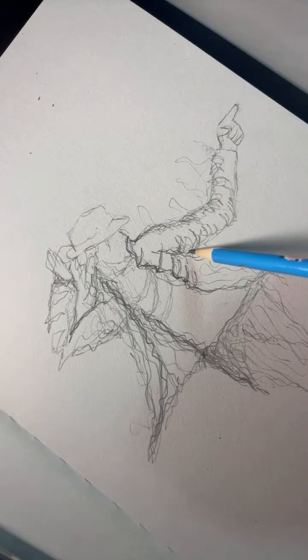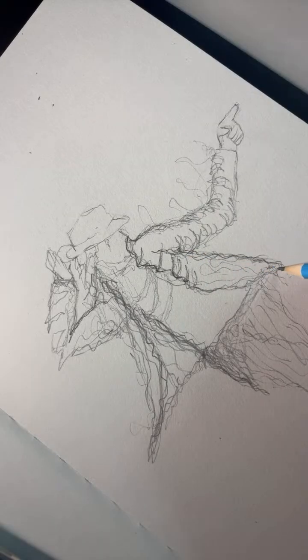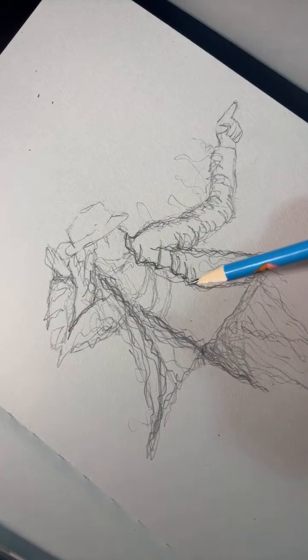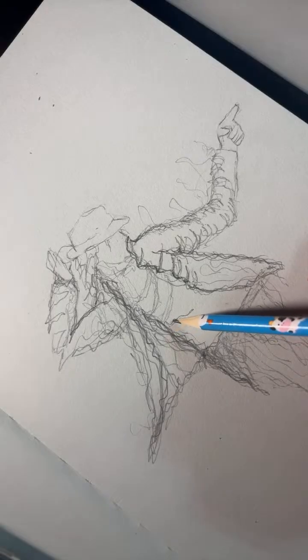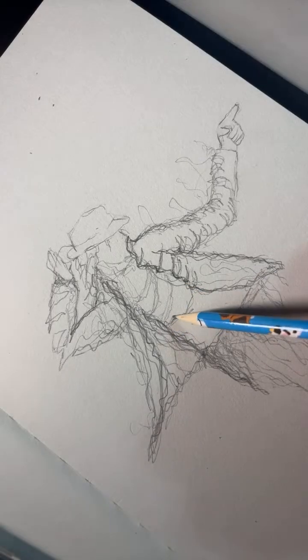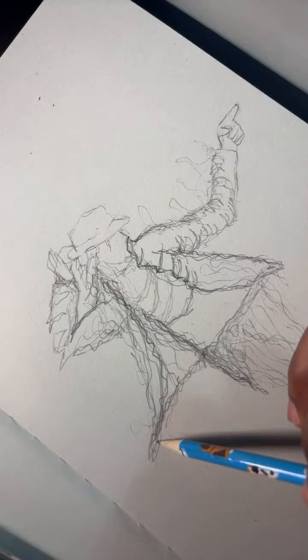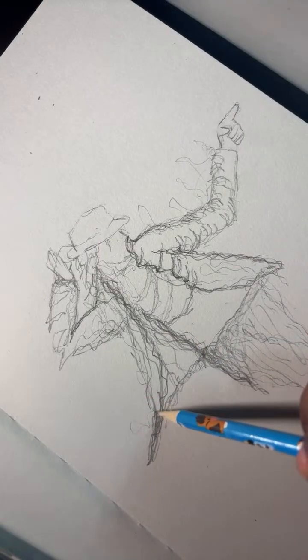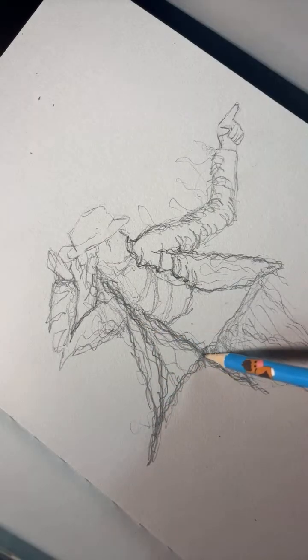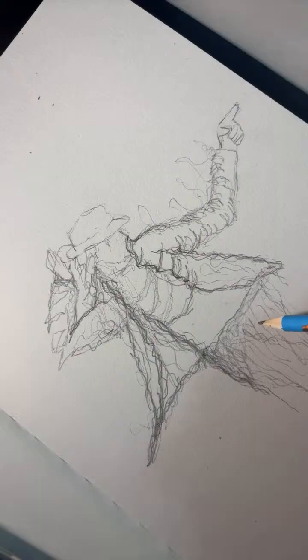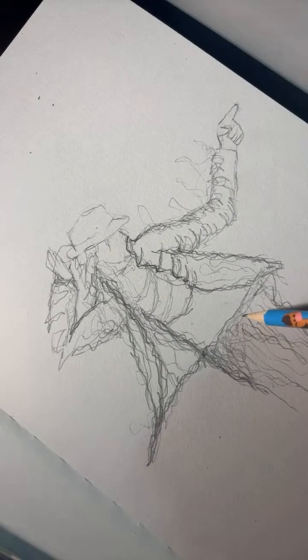Don't think too much when you're doing this, because there's gonna be a lot of mistakes, and in the mistakes, that's when you're gonna find the voice of what you want to create. So you keep scribbling and keep moving like such. You don't think too much, you just keep moving.